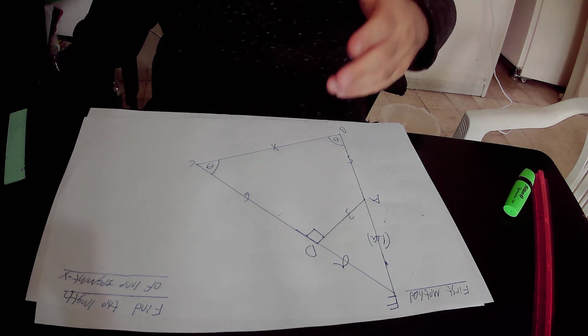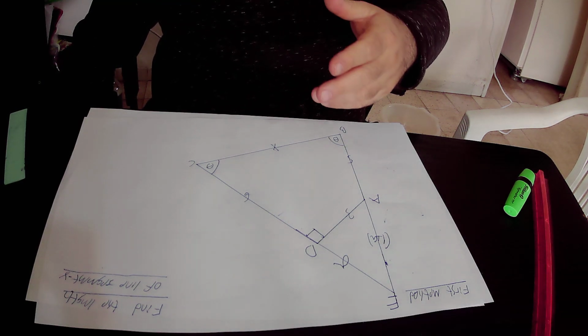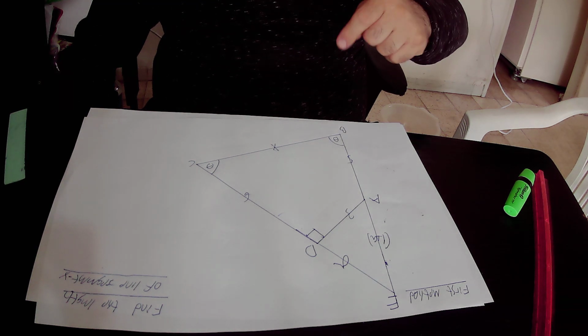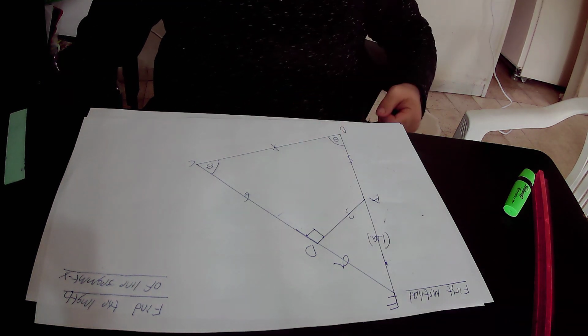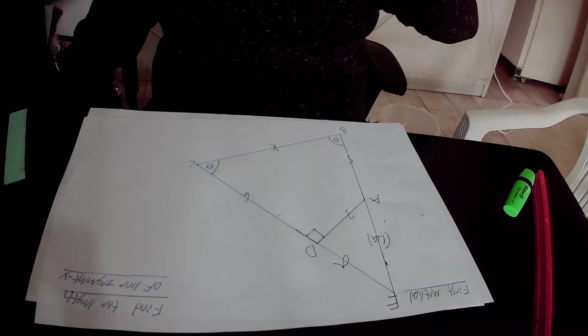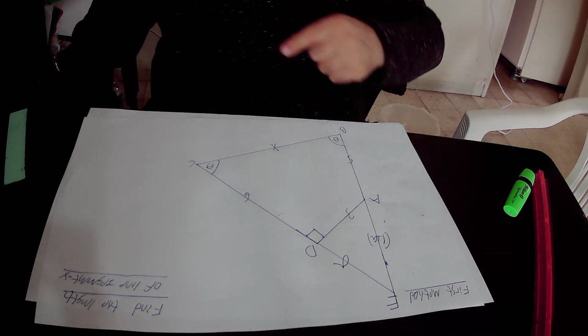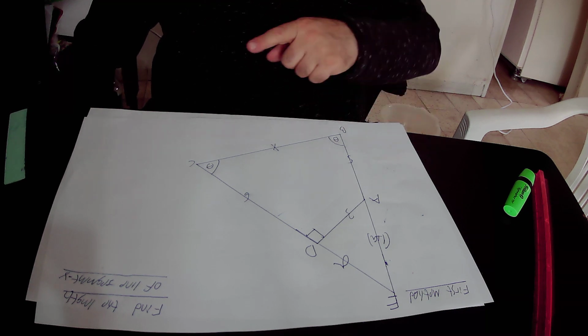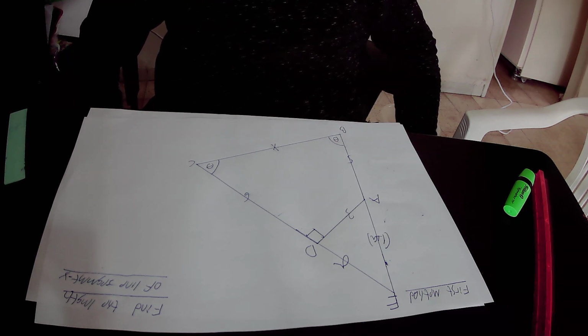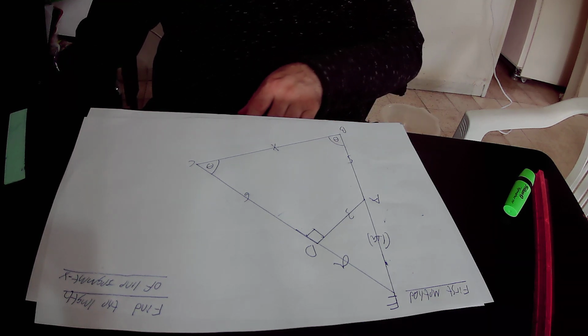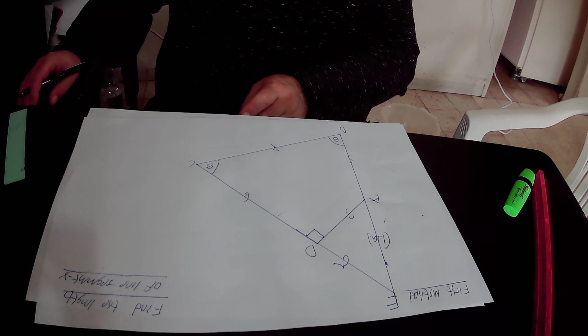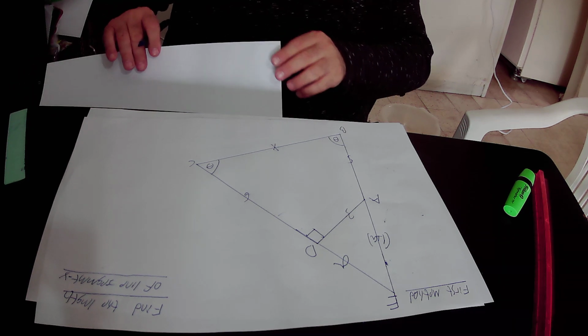Then when we extended the straight line CD by a straight line, the result must be a straight line, and the result is EC. Therefore, EC is a straight line. Okay? So we can write down that line segment EC is a straight line.